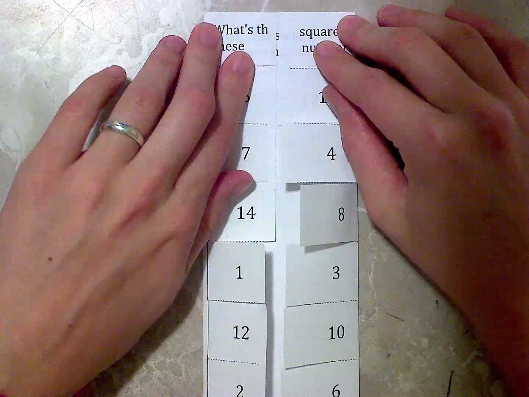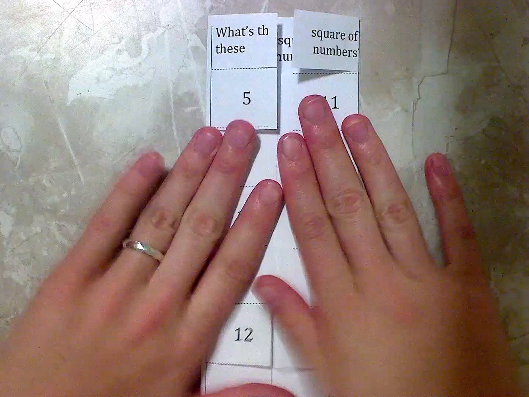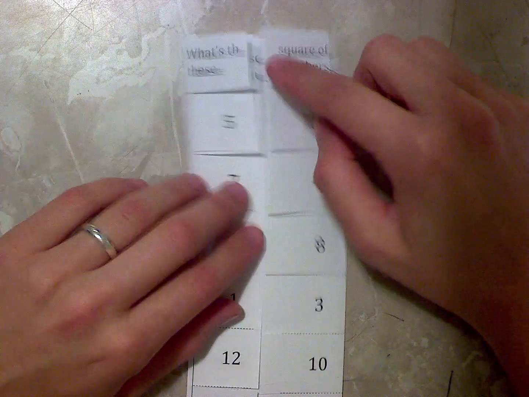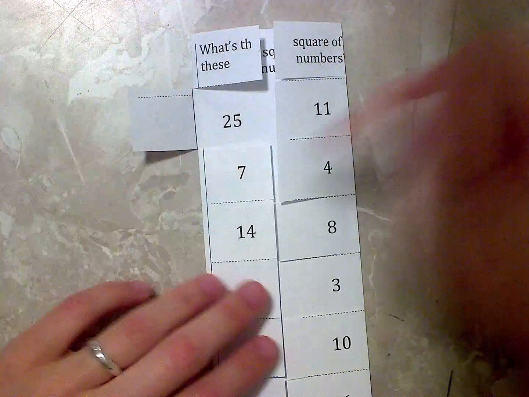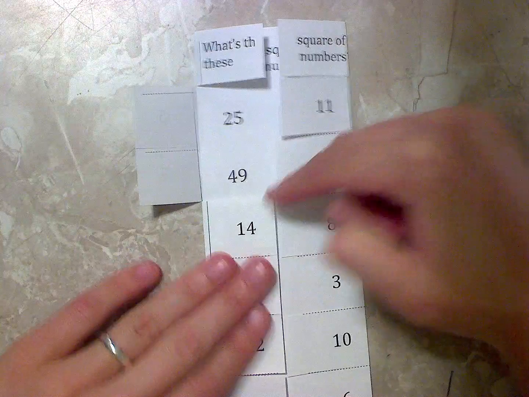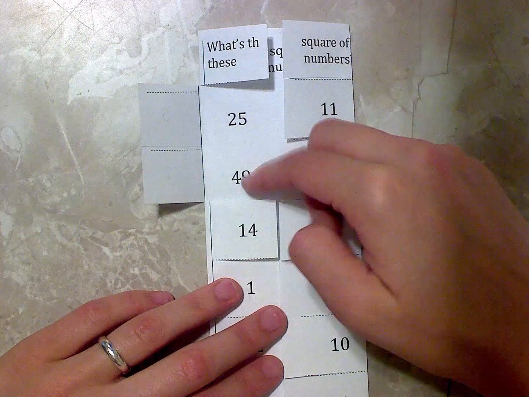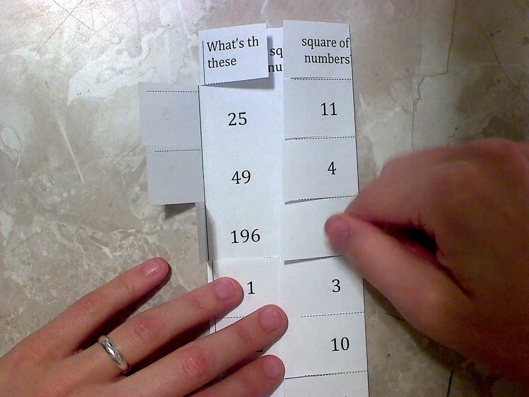So on this side, I'm asking, what's the square of these numbers? What you would do when you're studying, I'm going to try to get a nice clean crease on these. Turning it over and creasing it is a good way to do it. I would say, okay, 5 squared, that's 25. And then I would open it. 7 squared, that's 49. 14 squared, I'm not sure. So I would look, okay, it's 196. 14 squared is 196.